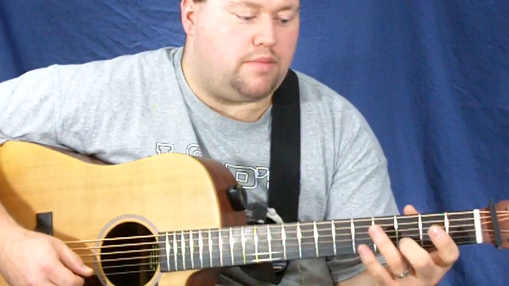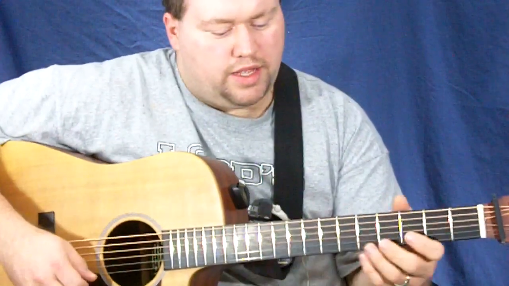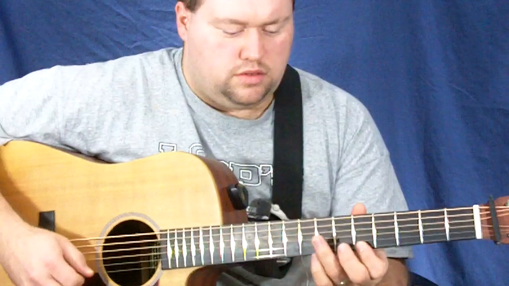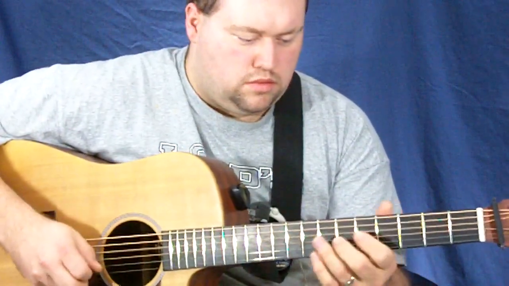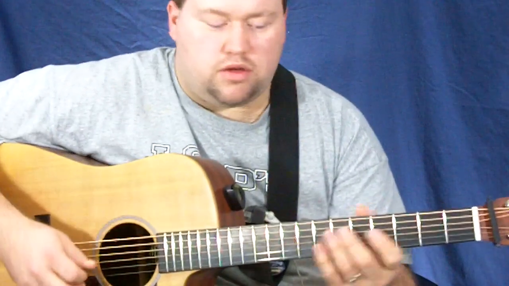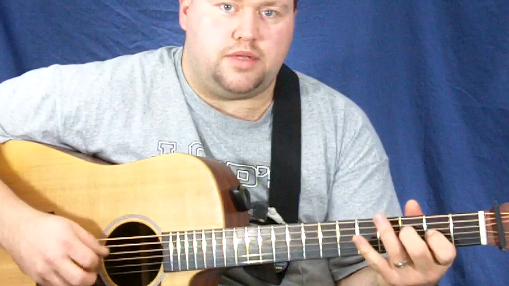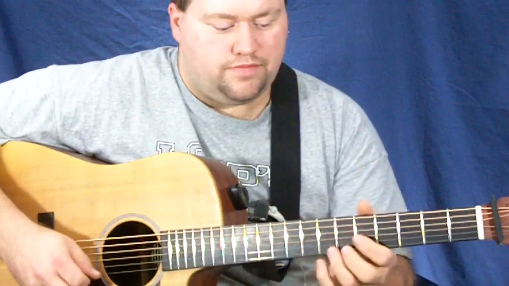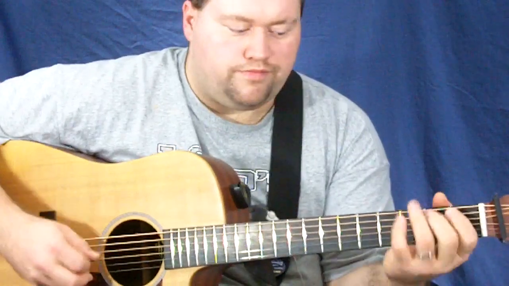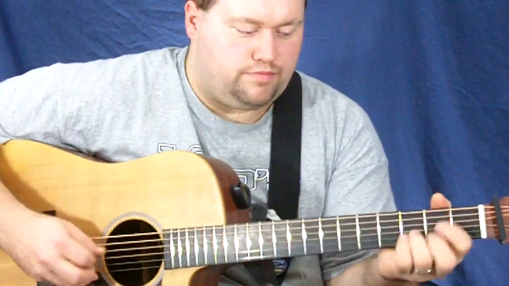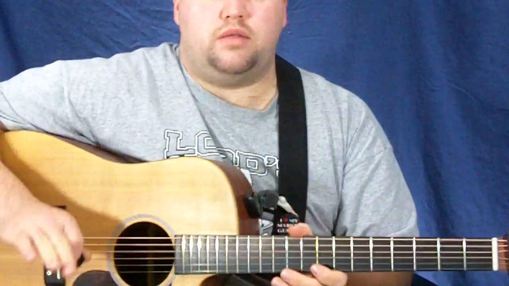That open E gives me time to come back here. And the picking on that is up, down, until you get to this slide. It's all alternate picking. Up, down, up, down, up, down, up, down, up, down, down. And so that's the open string position shifts in Blue Railroad Train.